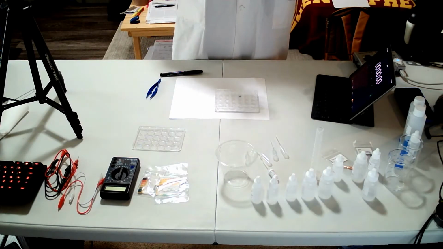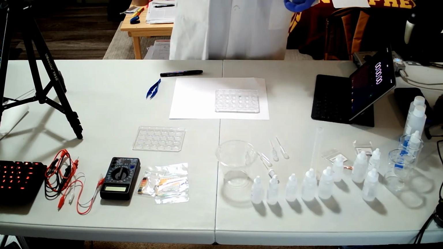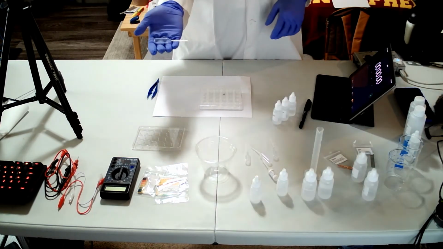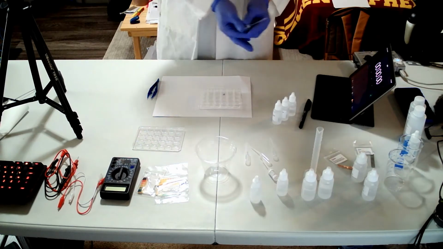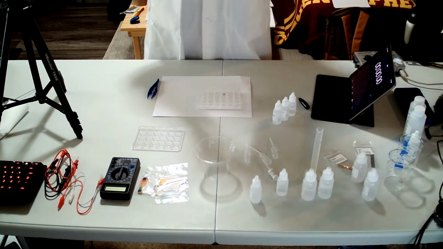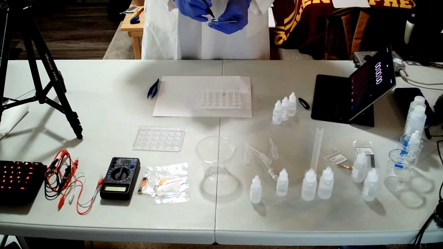In step number 6, we have the number of drops of each chemical. I'm looking at figure number 4. You'll need an empty short stem pipette and write down Na2S2O3.